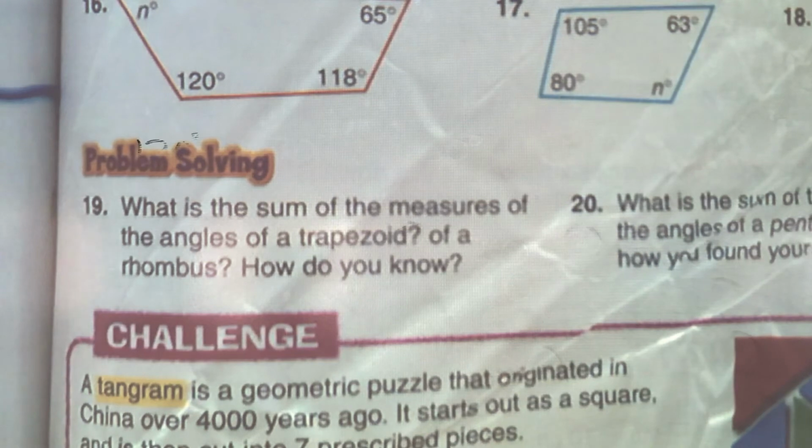Then you're going to jump all the way over to the next page to 16 through 18. You're going to find the measure of the missing angle. I'll underline that right there. That's exactly what we just did together. And it even gives you an example right above it. Same thing right there. Angle plus angle plus angle equals 360 degrees.